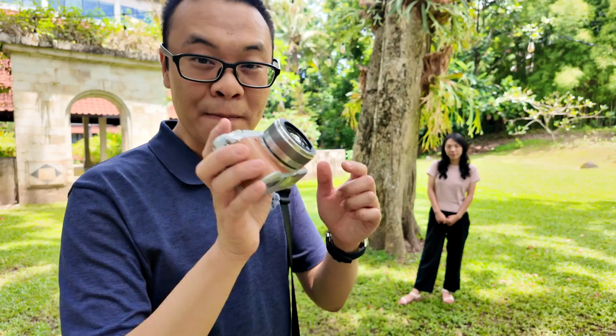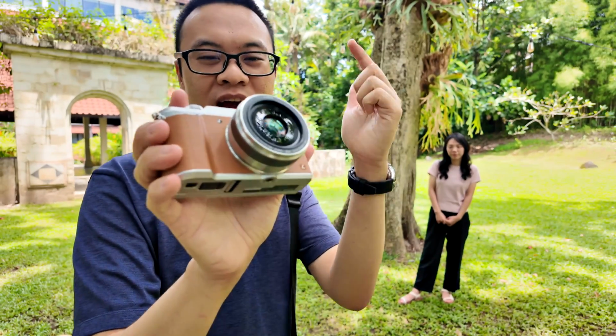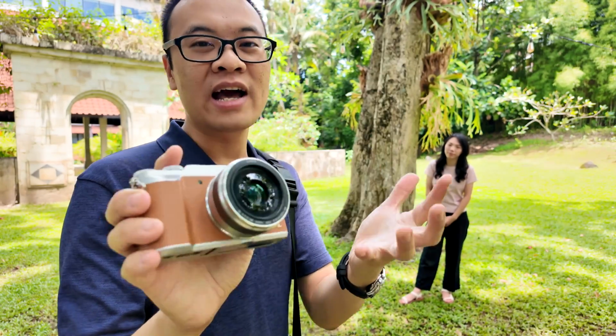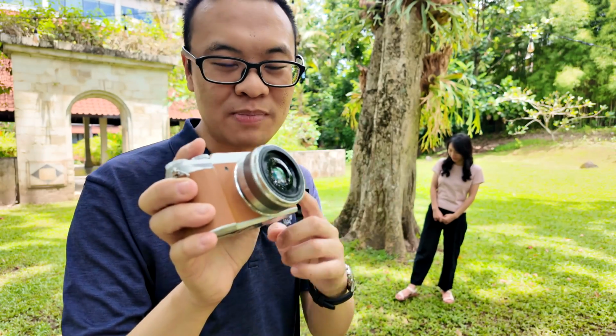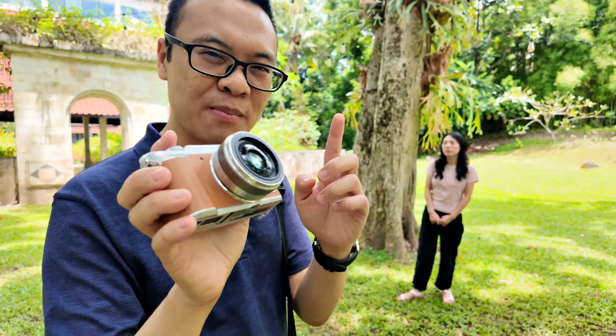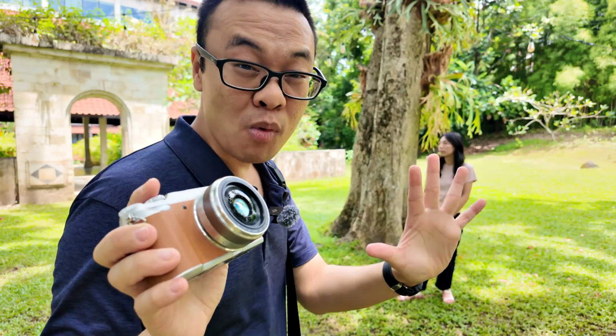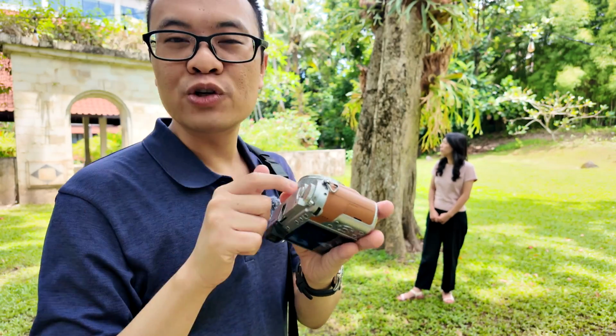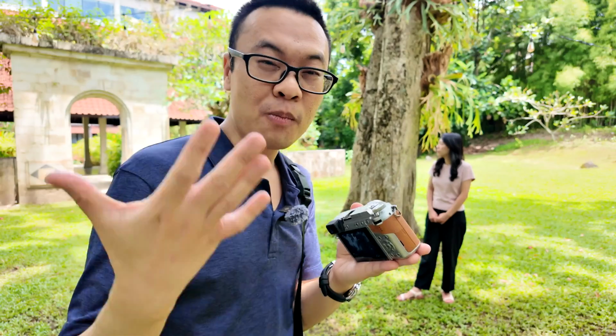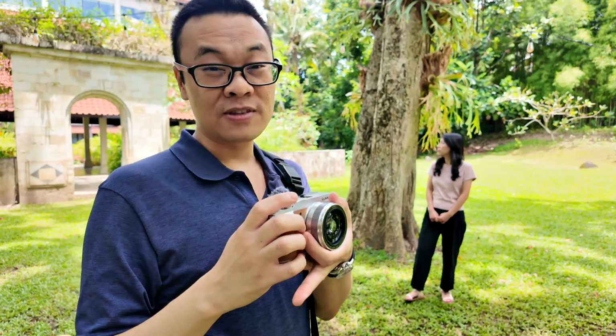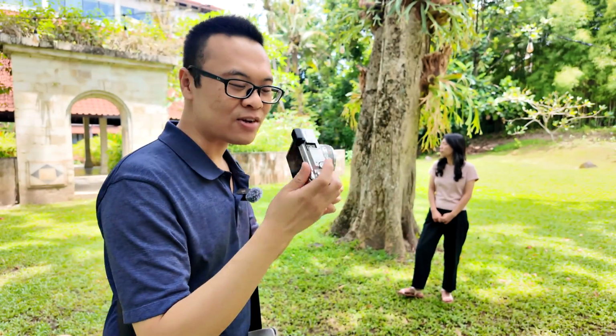Next lens is the Panasonic Lumix 20mm f1.7. Again, not the usual portrait lens, but this can do portrait really well in my opinion. This has slightly more telephoto focal length. I usually use this guy for street photography, for product photography, that kind of stuff. So let's use this guy and see the result.